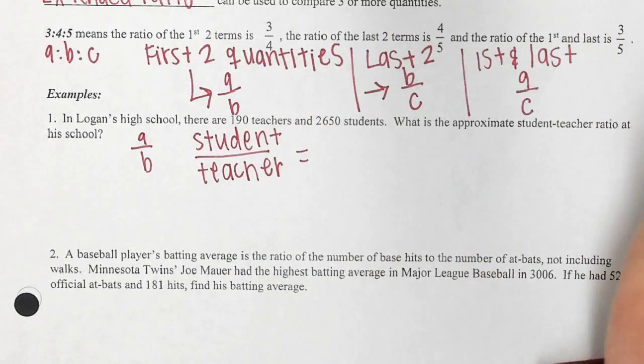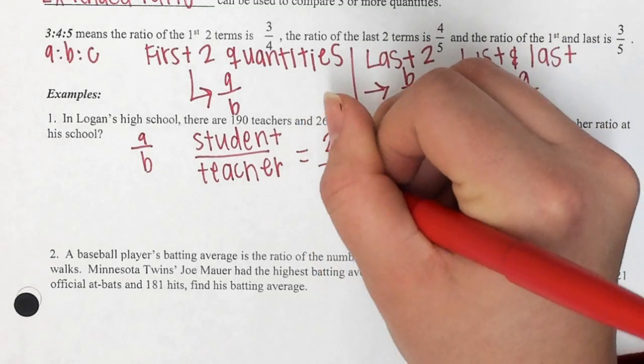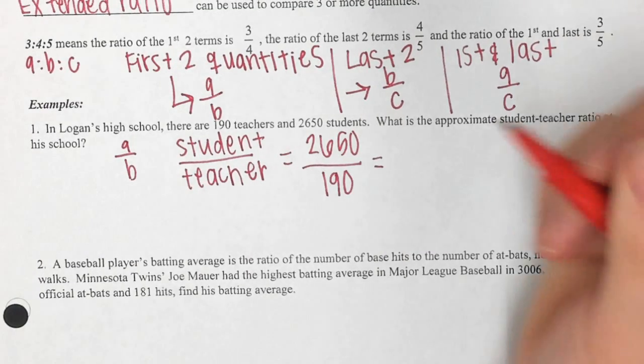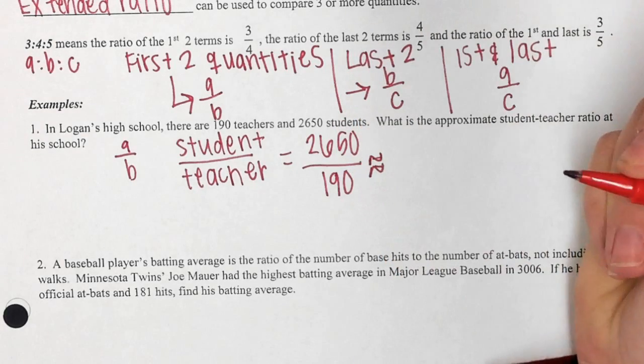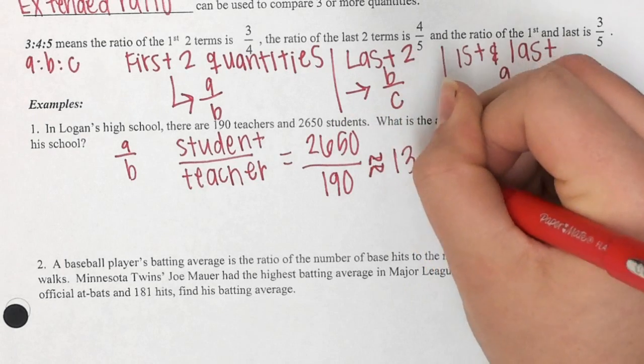Okay, so fill those in. We know there are 2,650 students for every 190 teachers, sorry. So there's 190 teachers, 2,650 students. Now, I want to find how many students there are for every one teacher. So if you just divide this, 2,650 divided by 190, it is approximately, do y'all know what approximately means? 13.95.